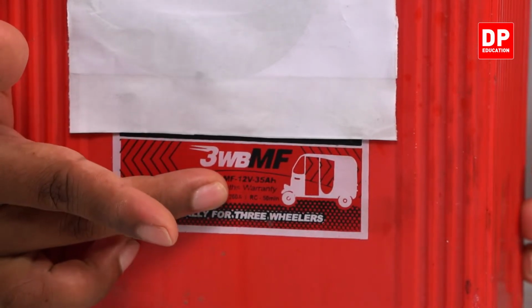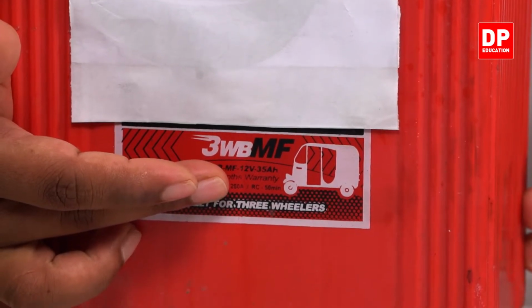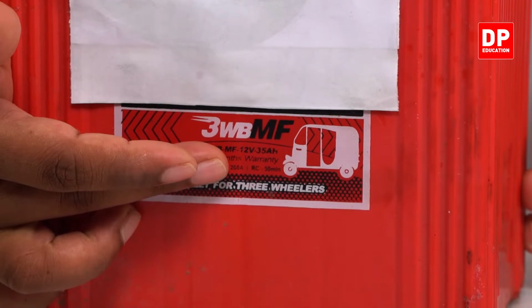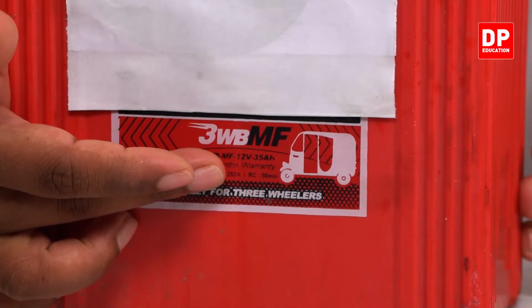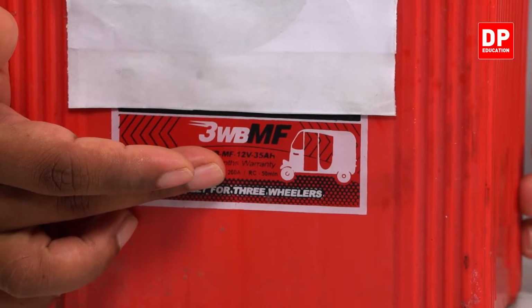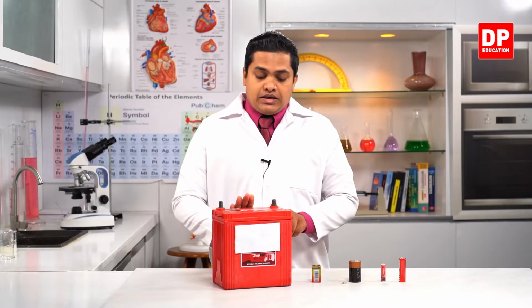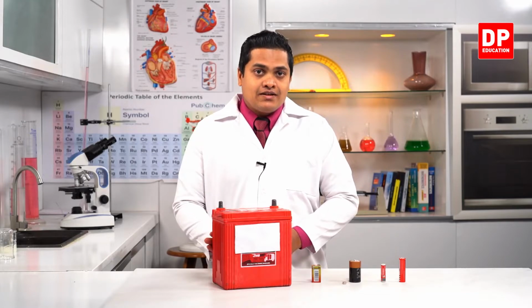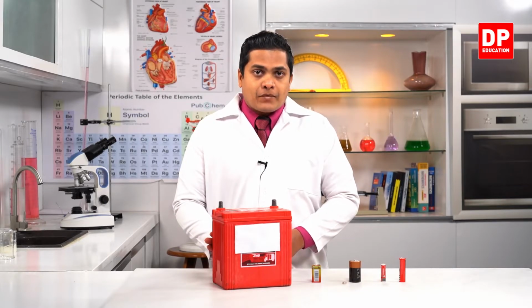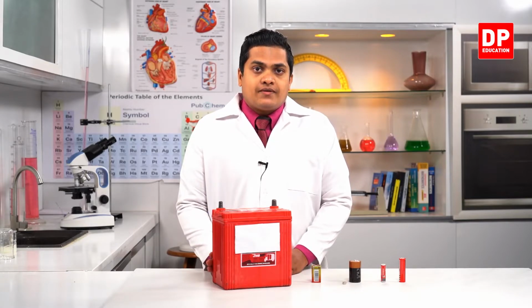You can observe it's saying 12 volts. 12 volts means the potential difference, the difference between the electrical charges of the positive and negative terminals in this lead acid accumulator, is about 12 volts.